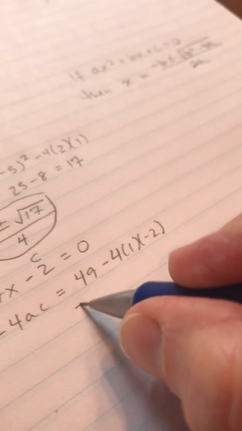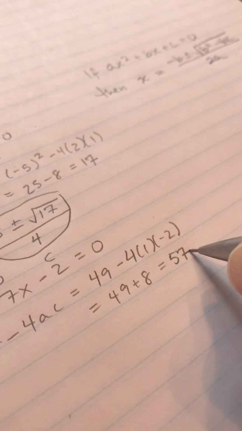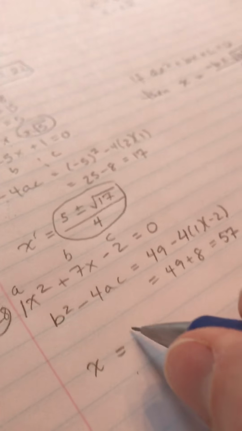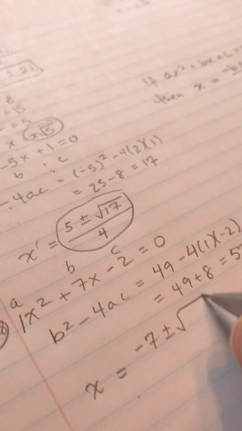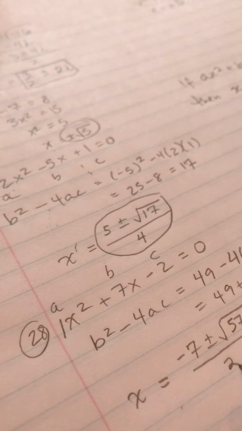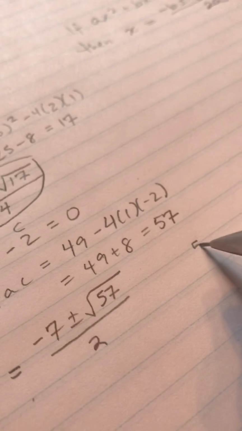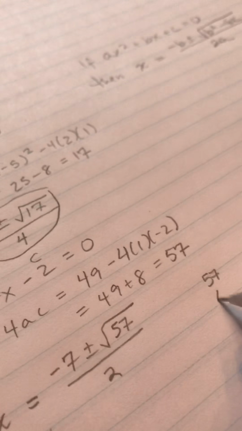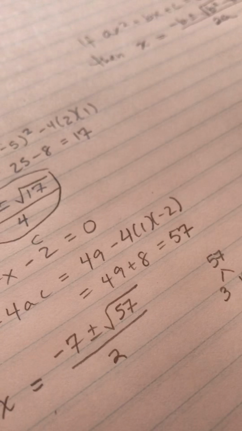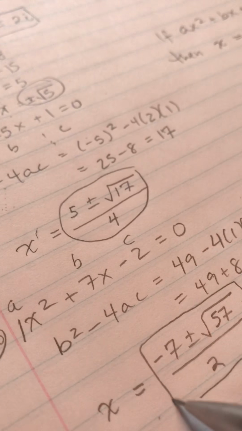All right, so that's 49 plus 8, which is 57. And so x is negative b, negative 7, plus or minus the square root of 57, all over 2a, which is just 2 in this case. And for 57, I don't think there are any perfect square factors in there. 57 is divisible by 3, yeah, 3 times 19. No perfect squares. So that is your answer.